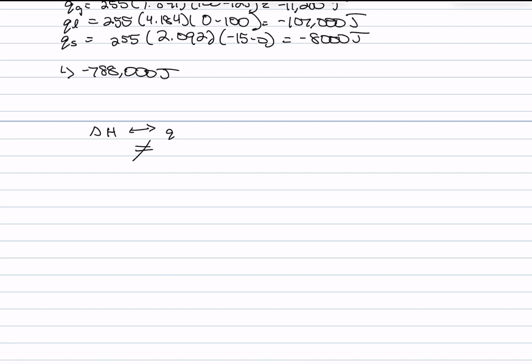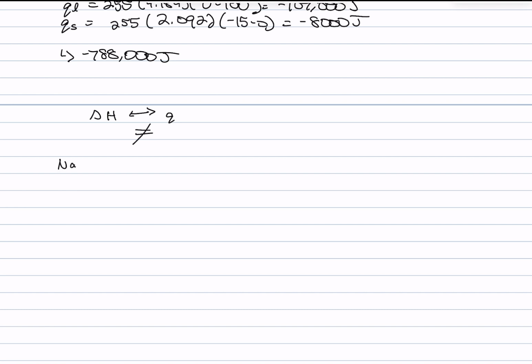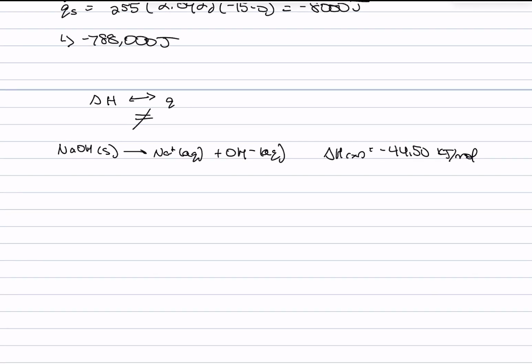So we cannot use the two interchangeably and instead need to convert between them. So for example, let's say that for the reaction NaOH solid to Na+ aqueous plus OH- aqueous, the delta H of reaction is negative 44.50 kilojoules per mole. And we're looking at 205 grams of water plus 32 grams of NaOH. And we're given that the initial temperature is 25 degrees Celsius and need to find the final temperature.